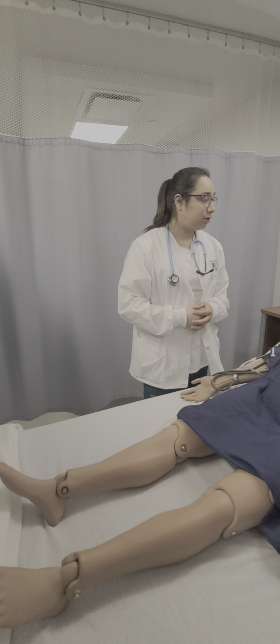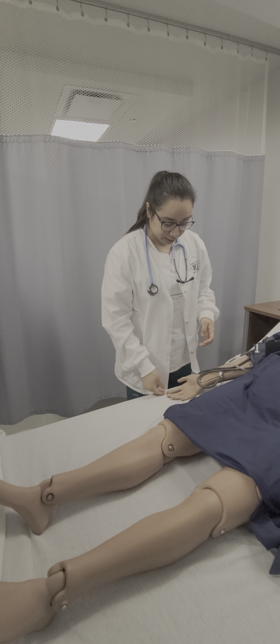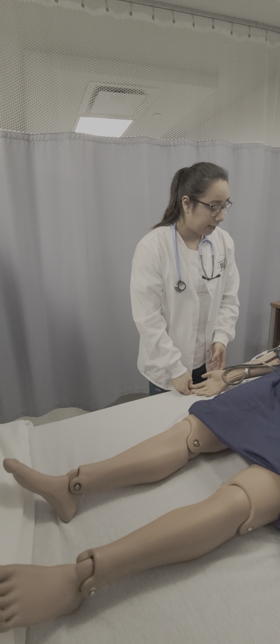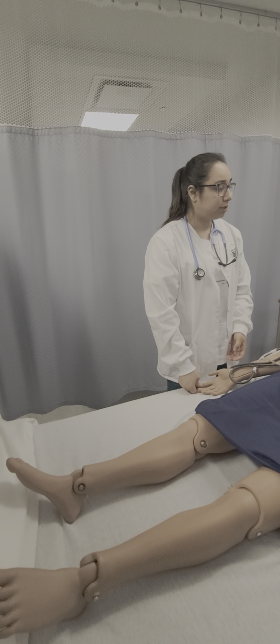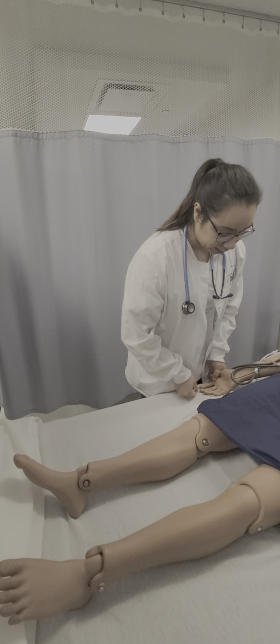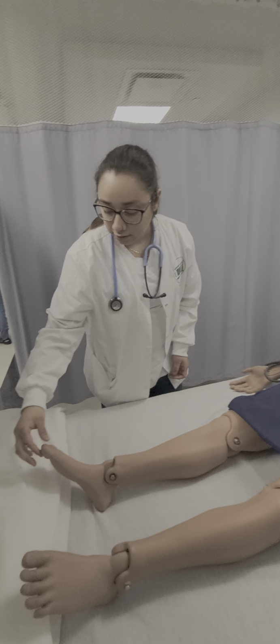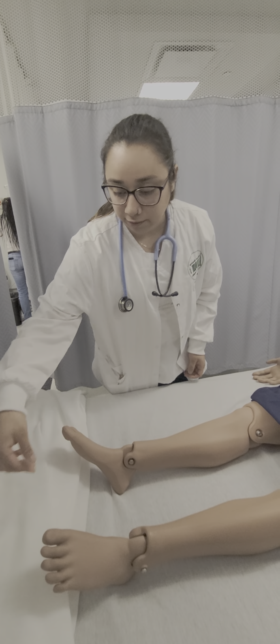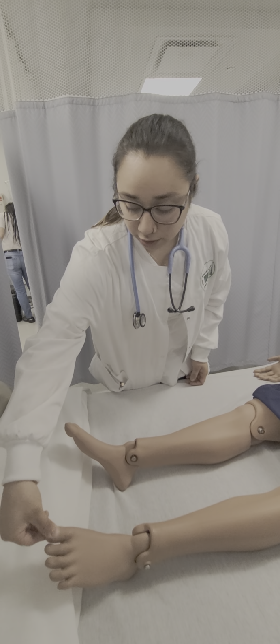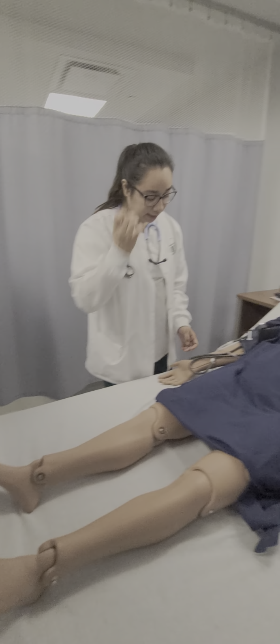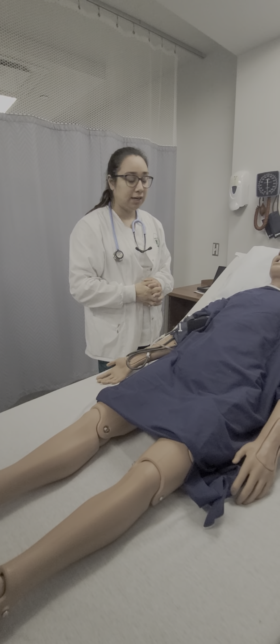I'm going to now take your capillary refill. And then I would just take these bilaterally. So that means I would take each capillary refill on each finger. And I'm just squeezing a little to see how the blood flow is in your upper and lower extremities. Okay, capillary refill is less than 3 seconds.